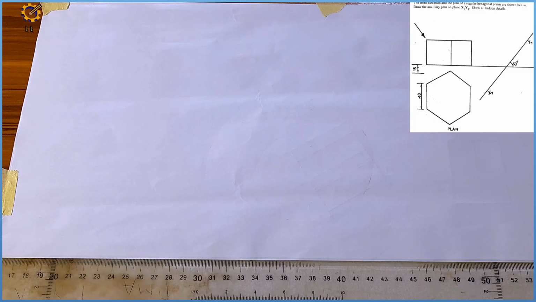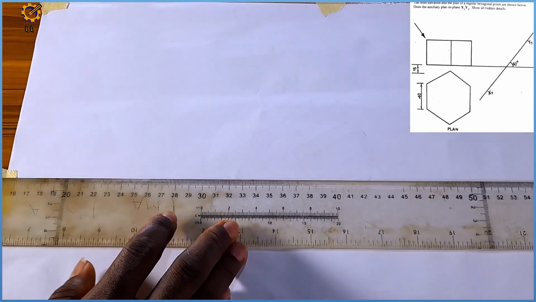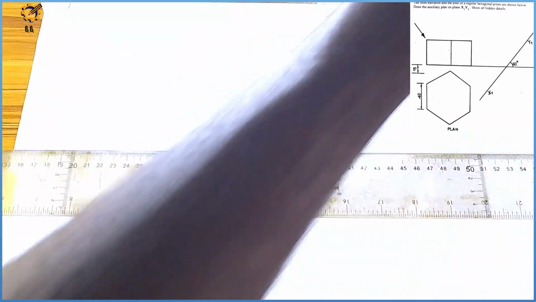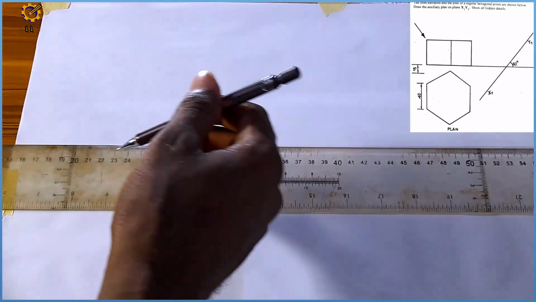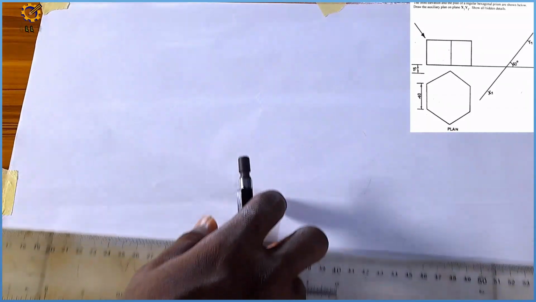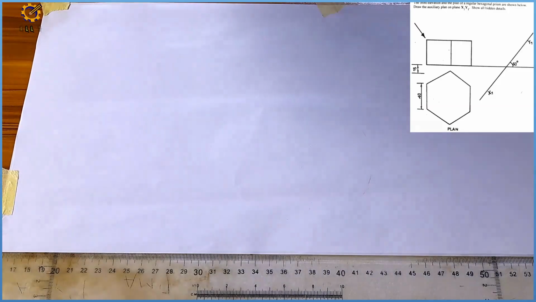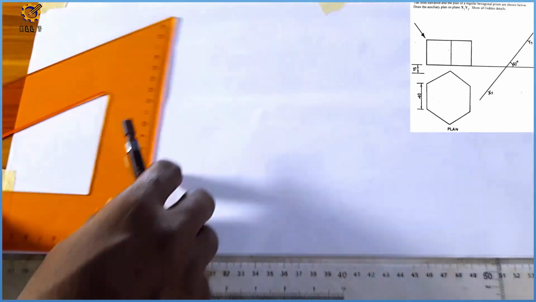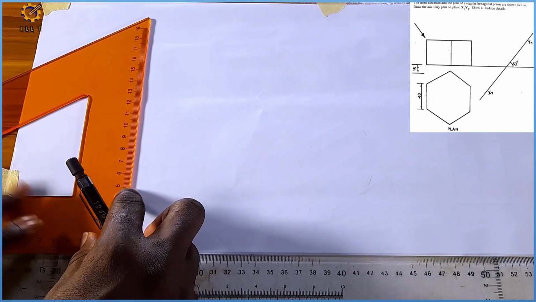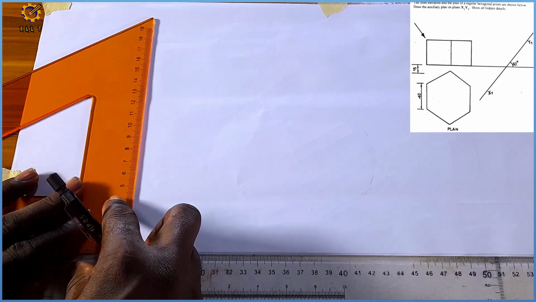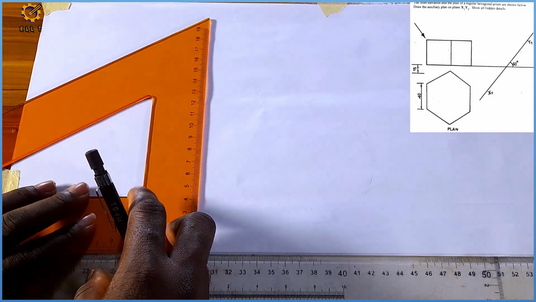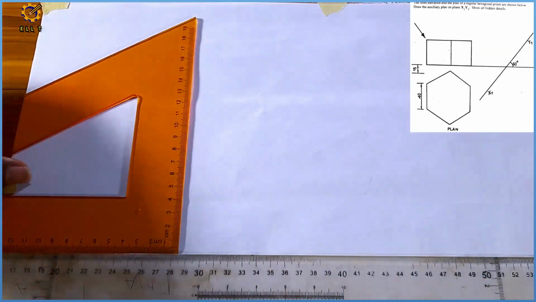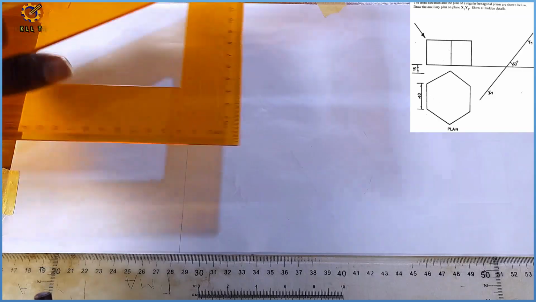So the very first thing I'm going to do is to produce the hexagon, which is the plan. Should I do it in a horizontal line here? No. Instead of horizontal, since my hexagon is an inverted one, I'm going to produce, with your T-square and set square sitting appropriately from this junction, a vertical line like this.